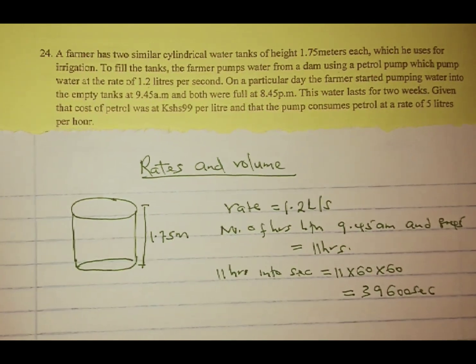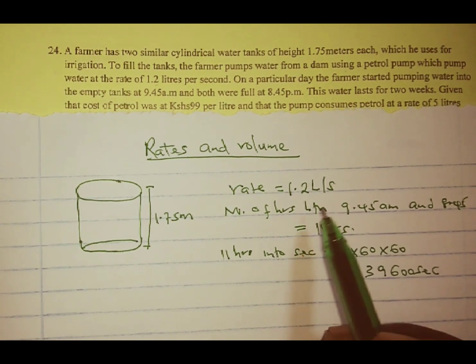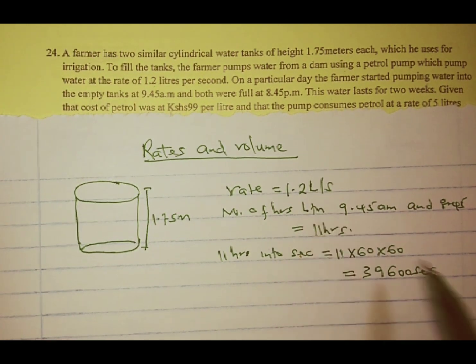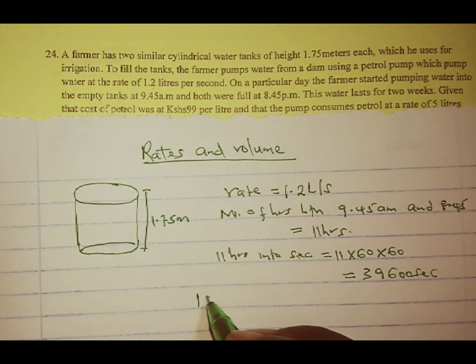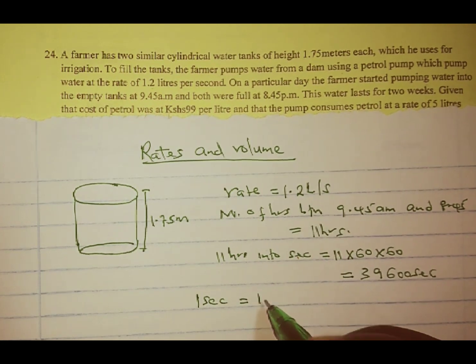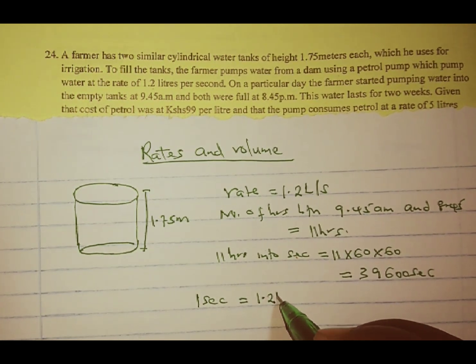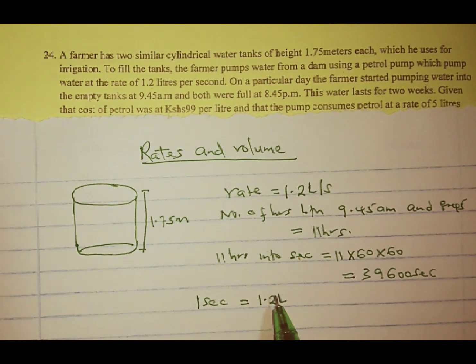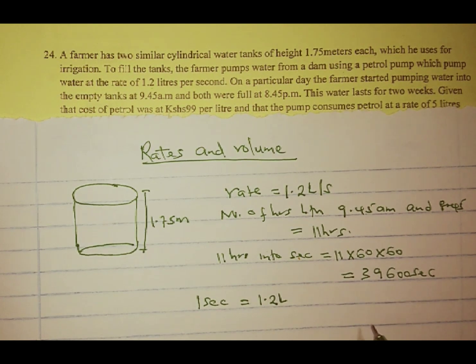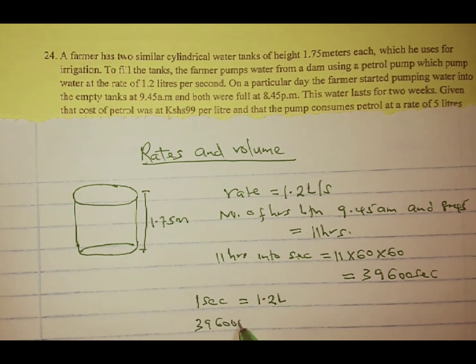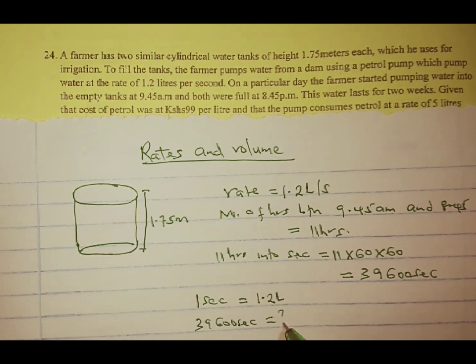We are told that water flows into the tanks at the rate of 1.2 liters per second, meaning in 1 second, the volume delivered is 1.2 liters. In this case, we have to calculate the number of liters which go into the tank in 39,600 seconds.